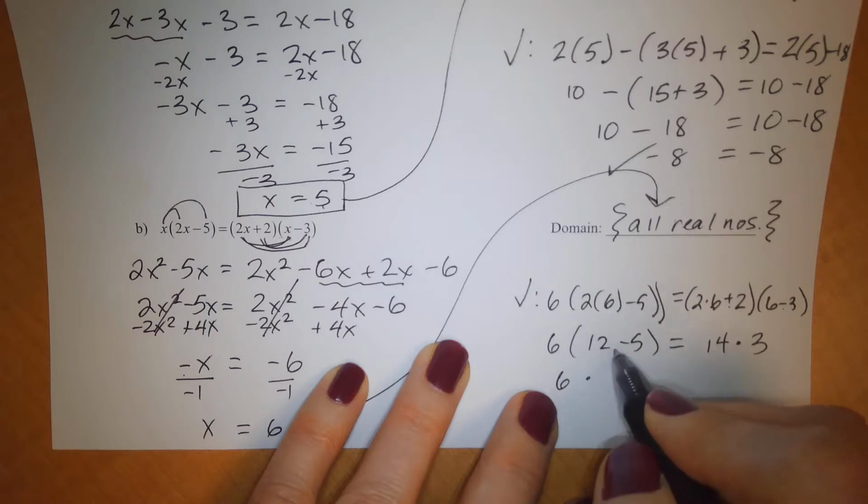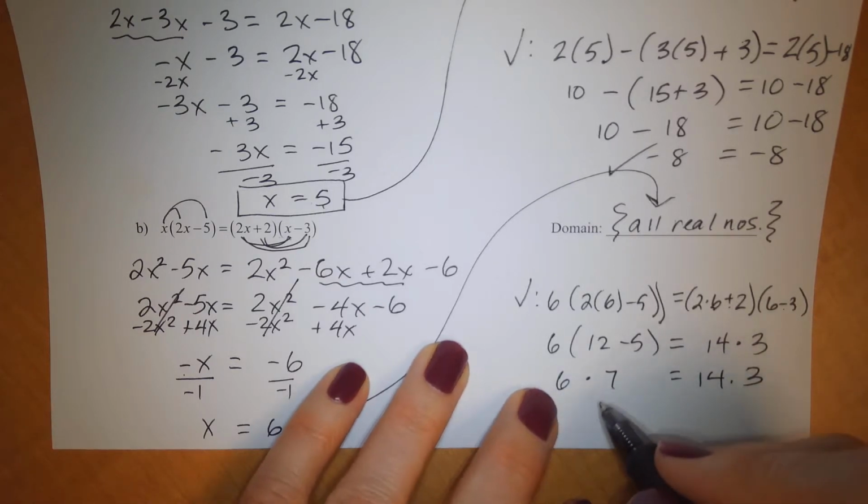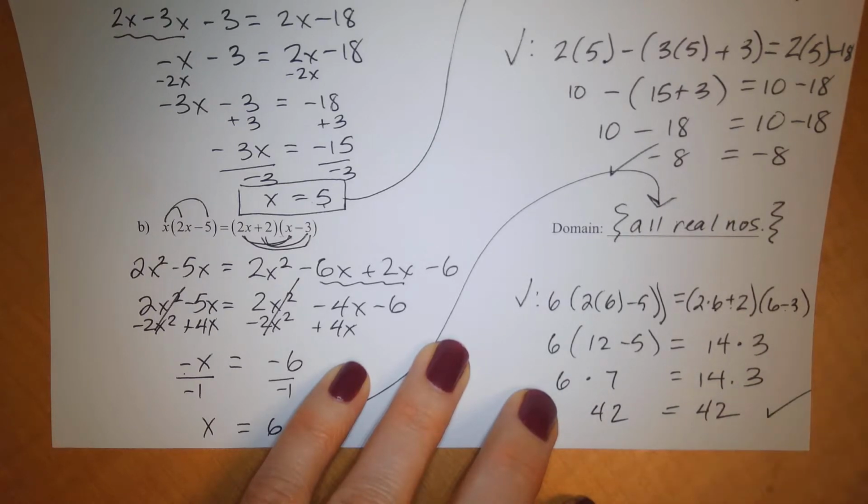So we have 6 times 7 equals 14 times 3. 6 times 7 is 42. 14 times 3 is 42. So it does check out.